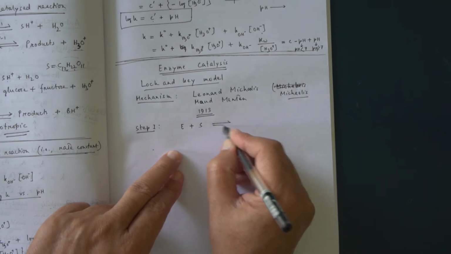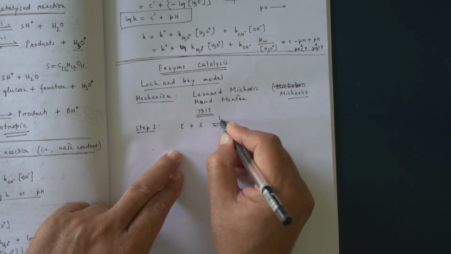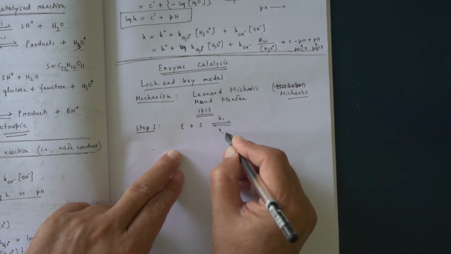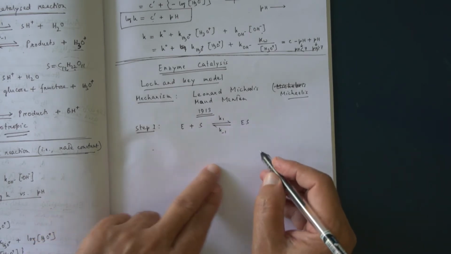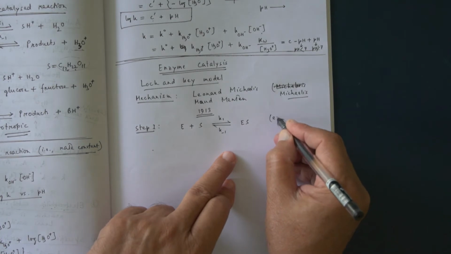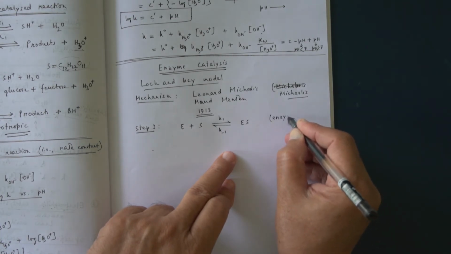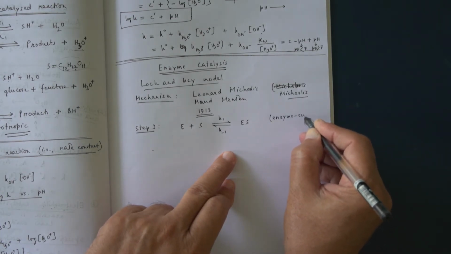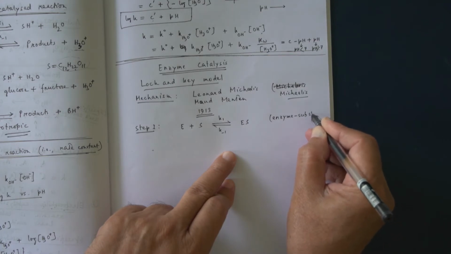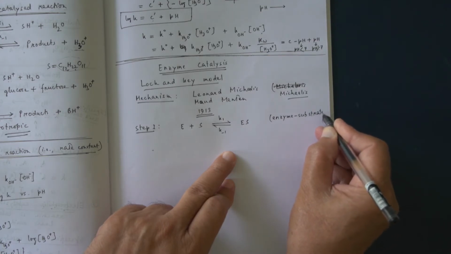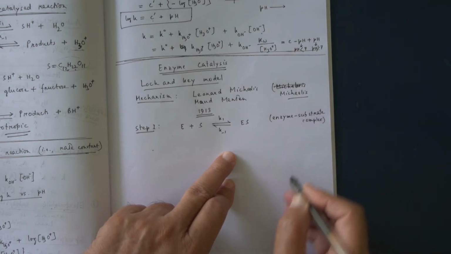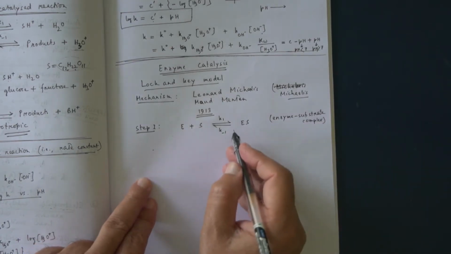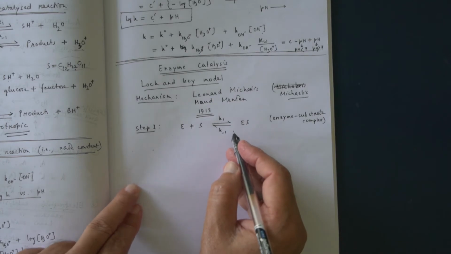This is a reversible reaction, with K1 and K minus 1, and we get what is called the enzyme substrate complex. This is the first step of the mechanism.